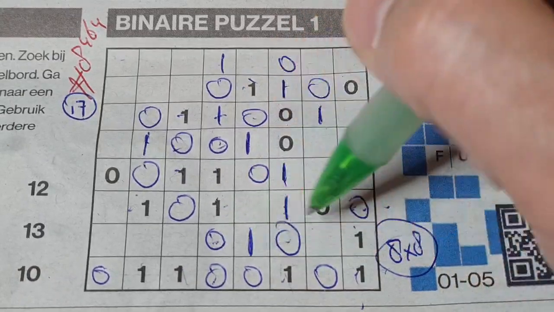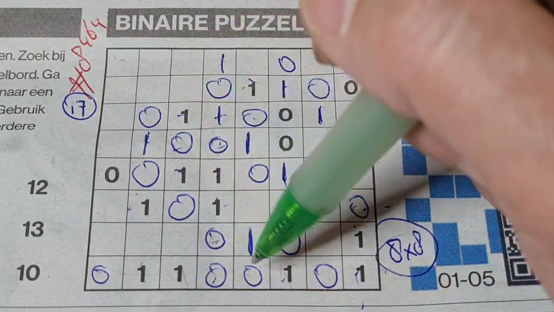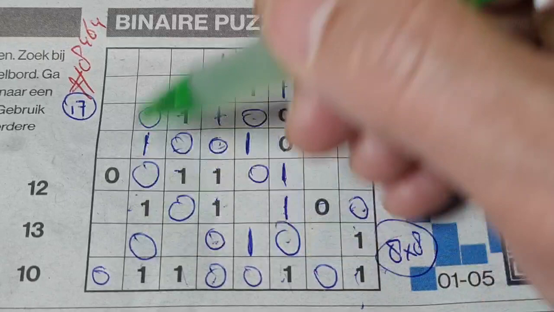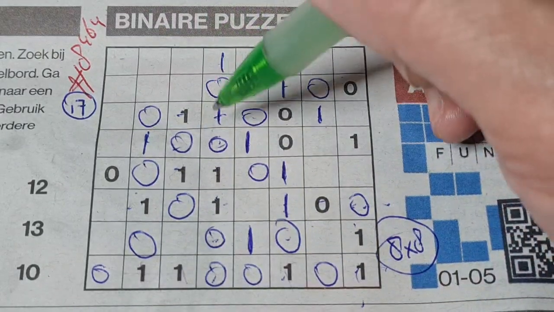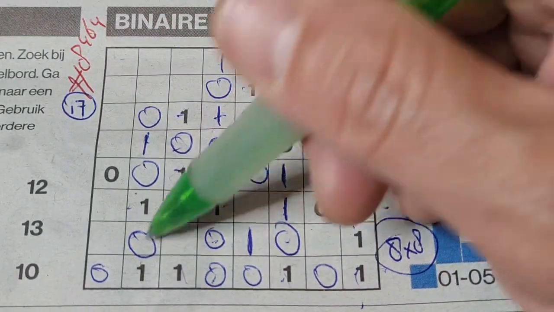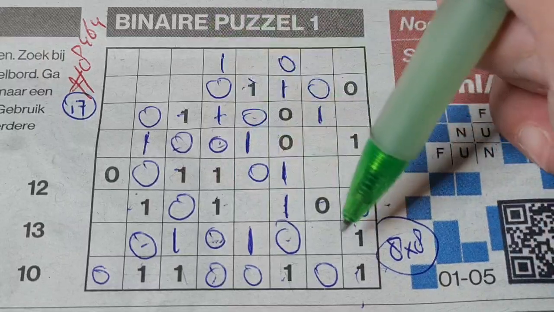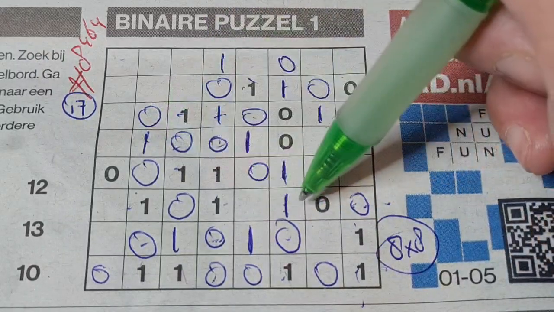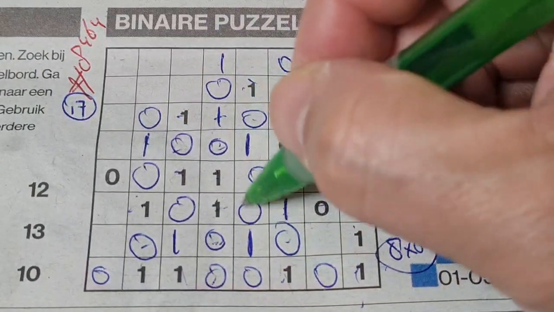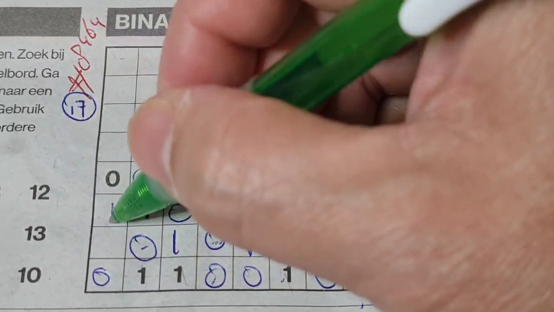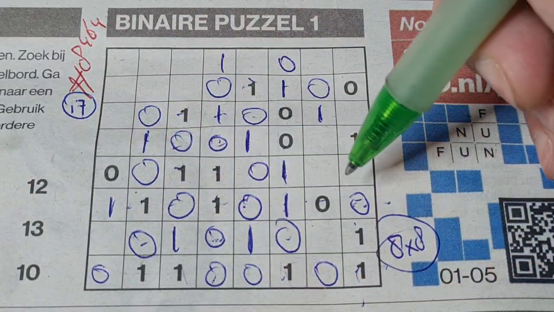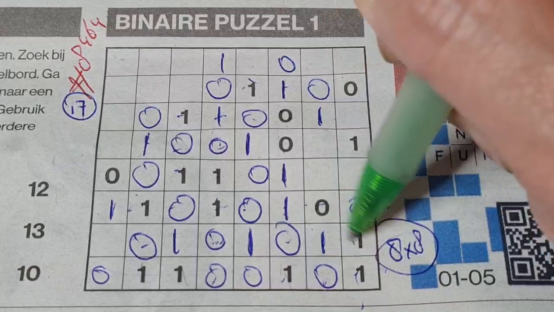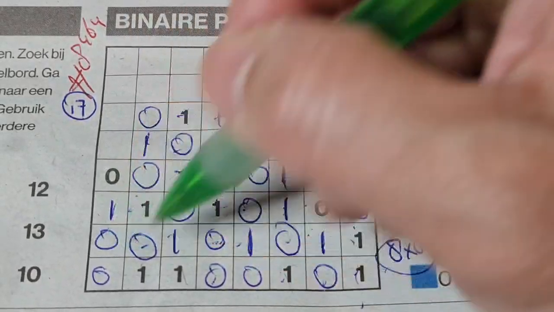Between the zeros comes a one. Between the ones comes a zero. And now I need to think. Between the zeros comes a one. Well. Between the ones comes a zero. 4 zeros we have here, so the rest are ones. Between the zeros comes a one. 4 ones we have here, so the rest are zeros.